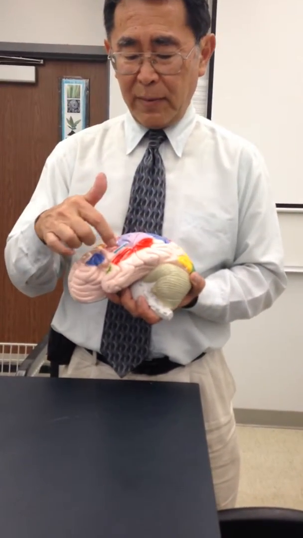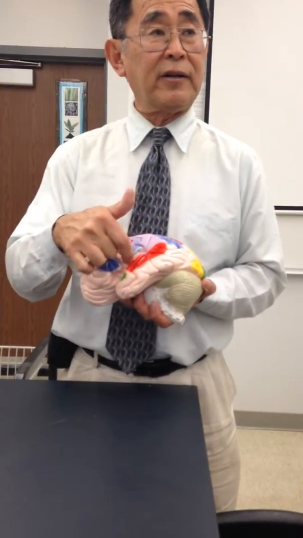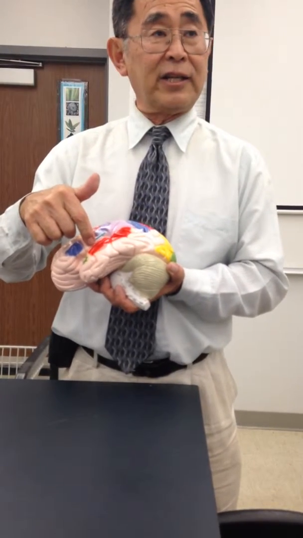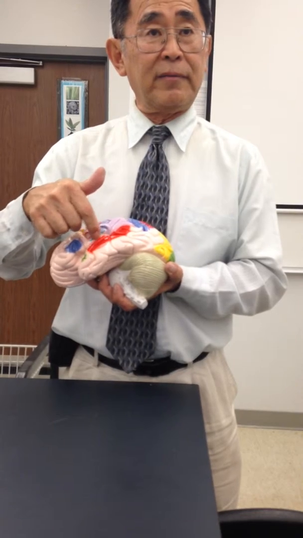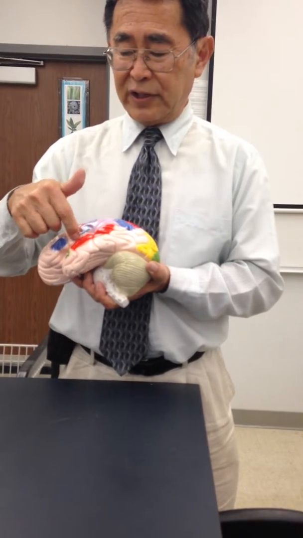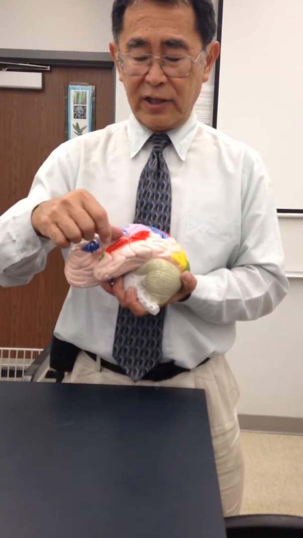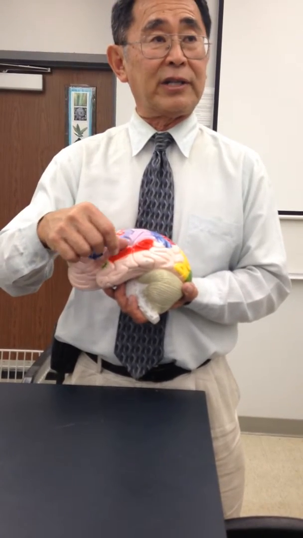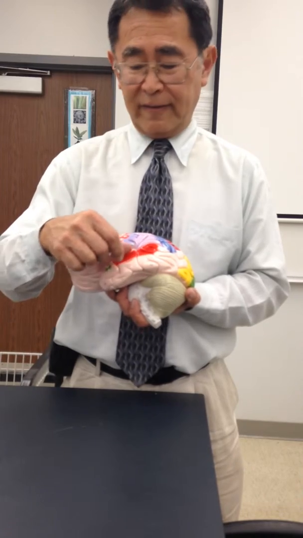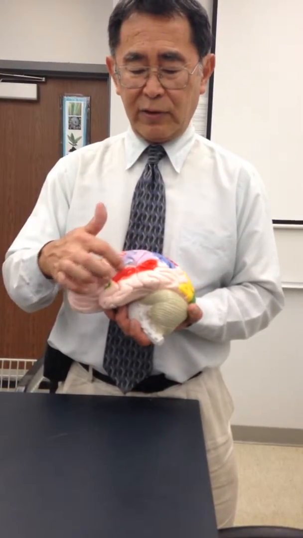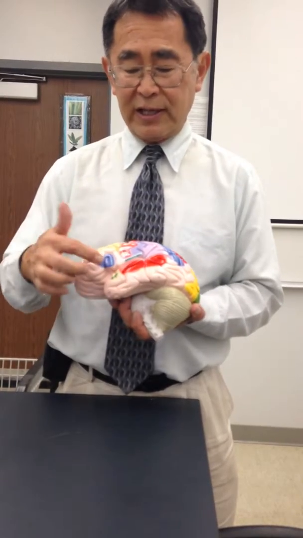Then the primary auditory cortex is located right here. The painted area shows that it's in the upper part of the transverse fissure, but the actual auditory cortex is on the superior temporal gyrus. It should be down here instead. They just painted the wrong part. So this is where primary auditory cortex is located, where the green is, but on the superior temporal gyrus.